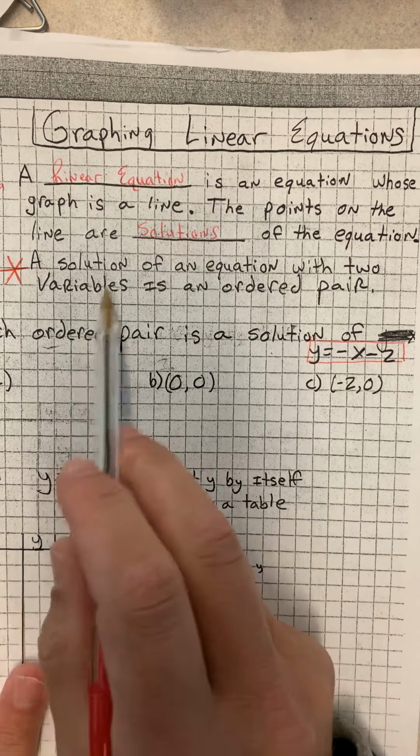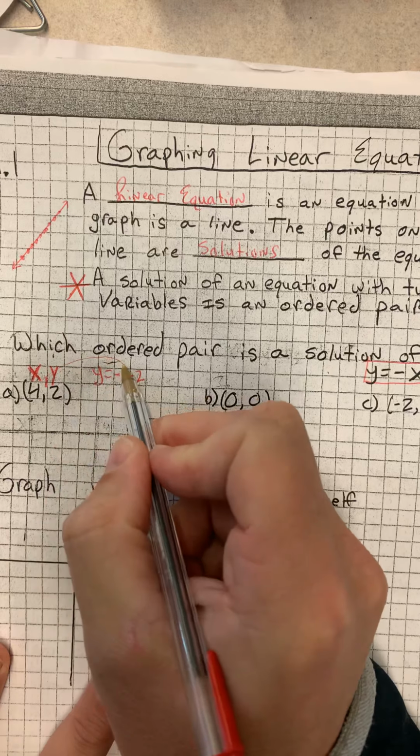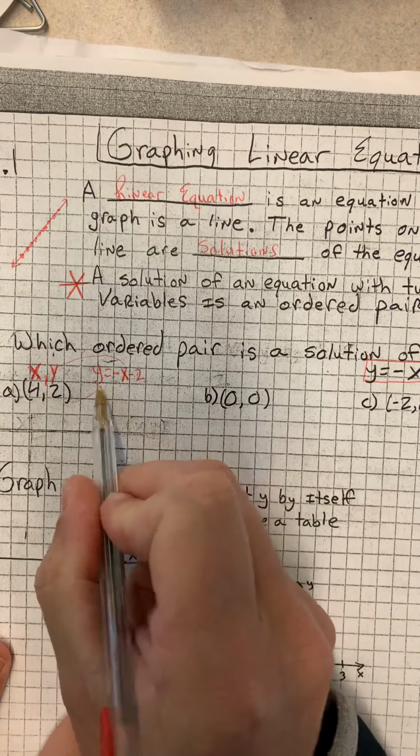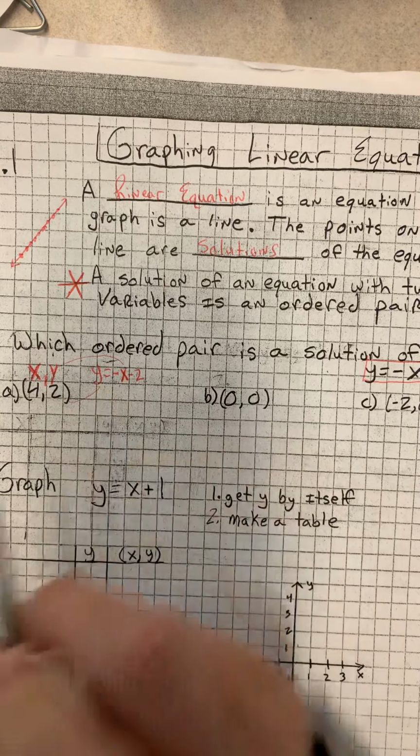And I'll see if, when the math comes out, I have a true statement. So here's my function. I'm going to write it over here so we can see it. y is equal to negative x subtract 2. You will take this x and substitute it in for that x, and take this y and substitute it for that y in that equation.